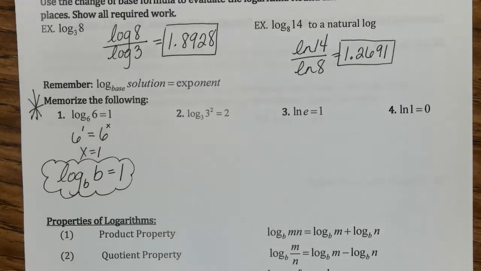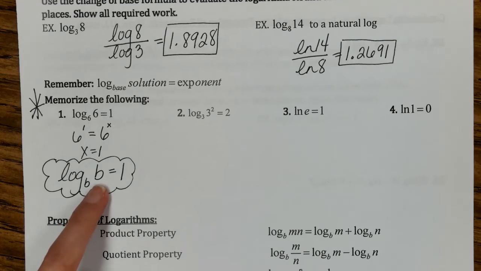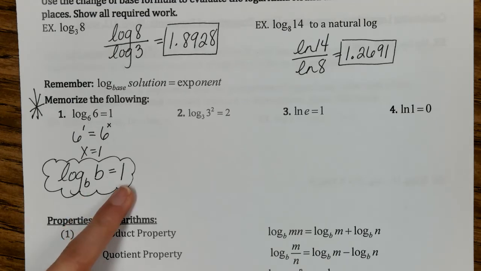Okay, so that's your generalization of that rule. If you take a log with a base b and you have that same value in the solution area, then that is just a 1. Okay?